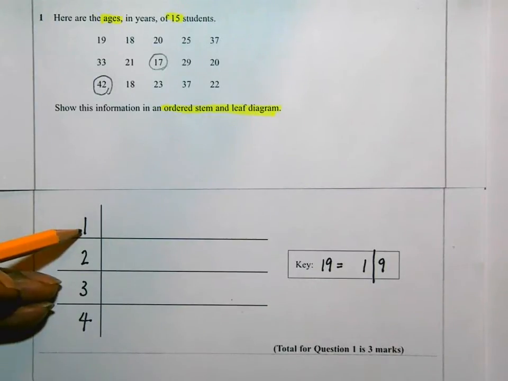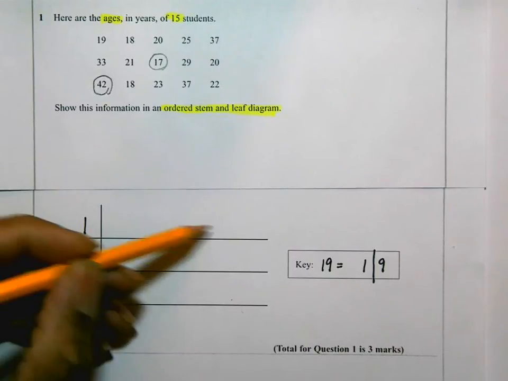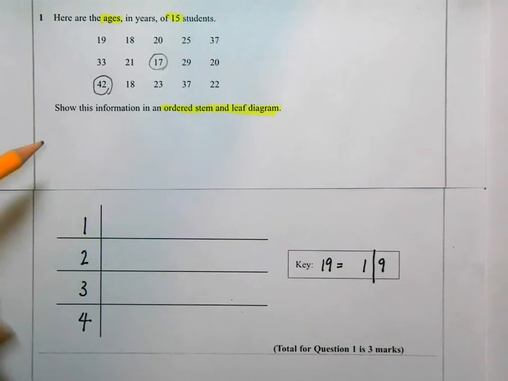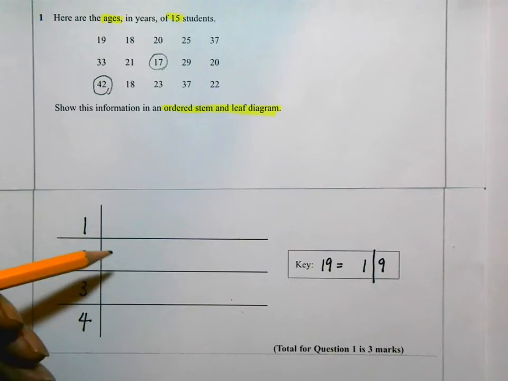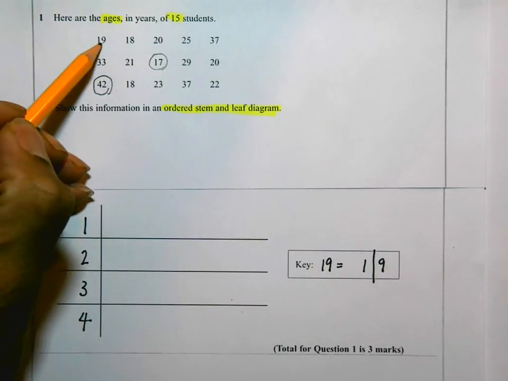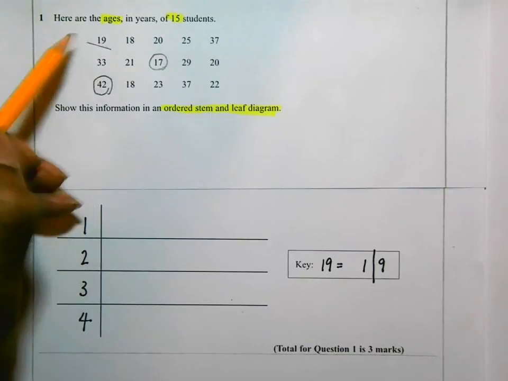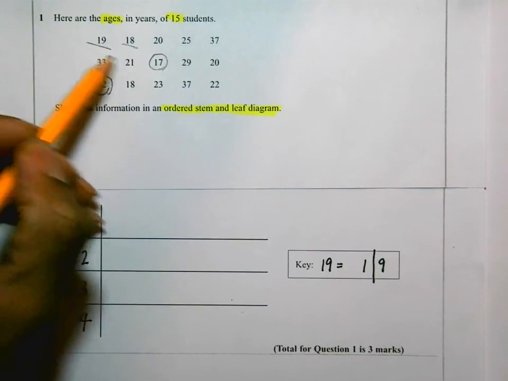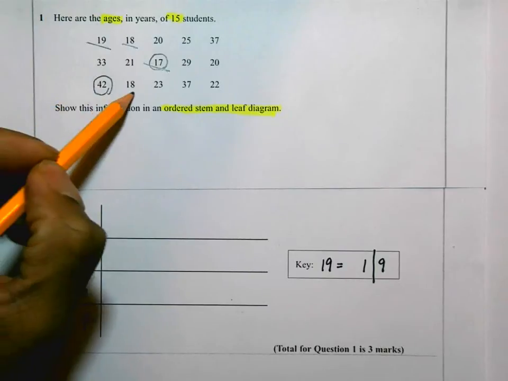Okay, so that's quite useful, right, because now I can actually fill in the numbers. I'm going to first of all look at the tens. Now what I normally do is do this in pencil to begin with and then put the numbers in order, but I'm going to look at all the tens. So I'm going to look at them in first, and I'm going to put them in order. So that's 19, 18, 17, 18, just checking there, I haven't missed any out.